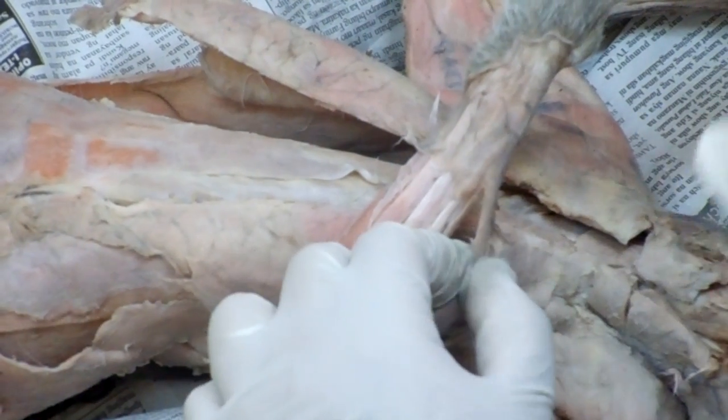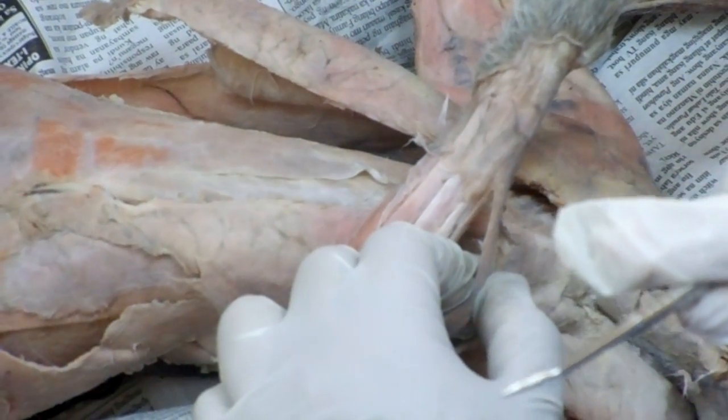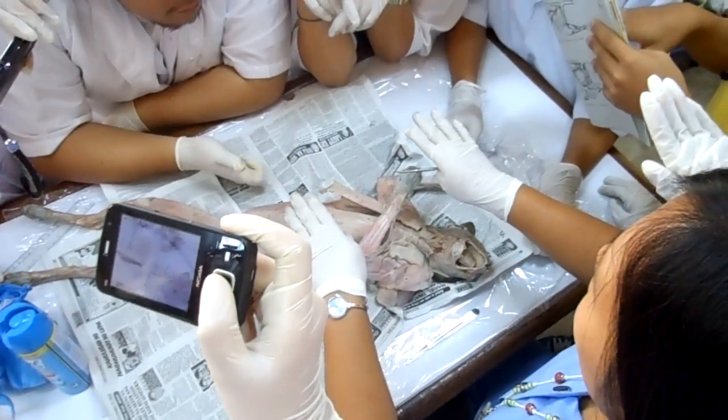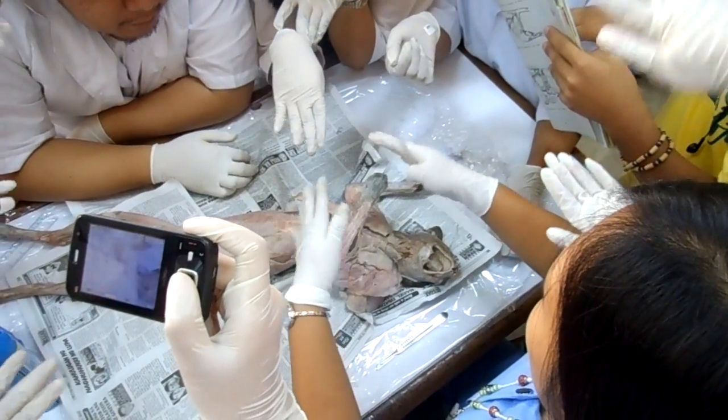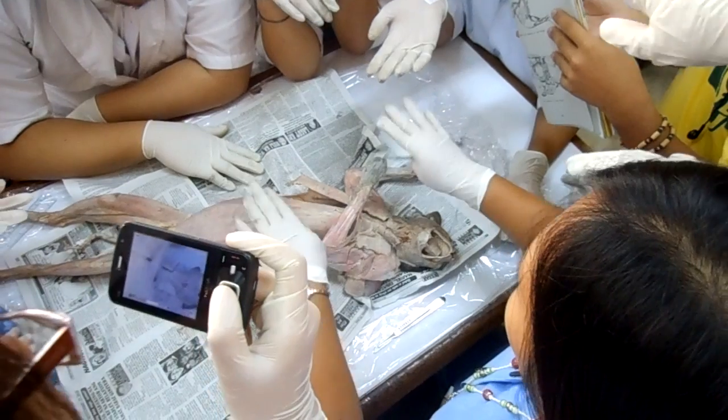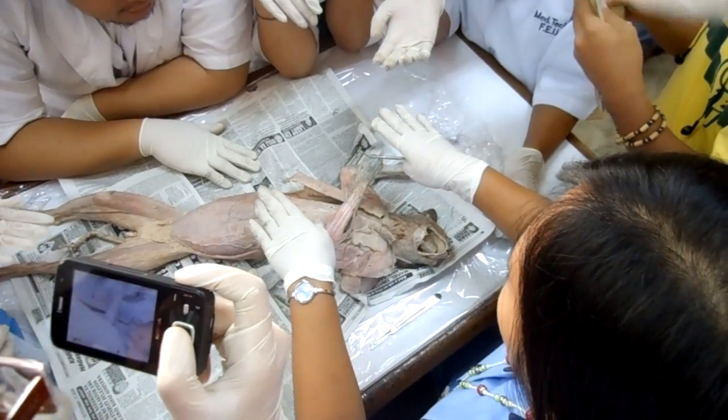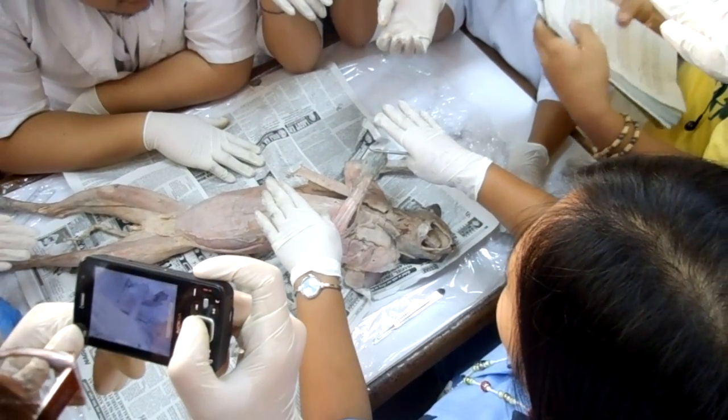Action: rotates hand to supine position. Supine. Ano ang supine? Ito ba o ito? Walang nakakaalam. Supine. Anong position ng hand ito? Opposite ng supine.